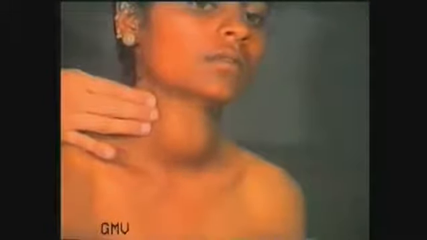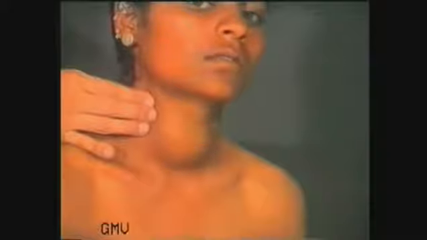Now palpate the carotid artery pulsations against the transverse process of the sixth cervical vertebra, between the posterior border of the thyroid and the sternomastoid. In a unilateral goiter, first palpate the normal side for the normal feel of the carotid pulsation and then compare it with the affected side.